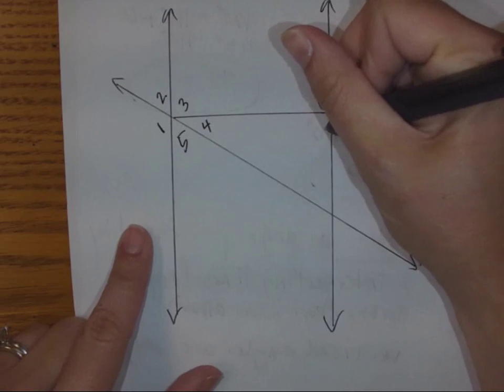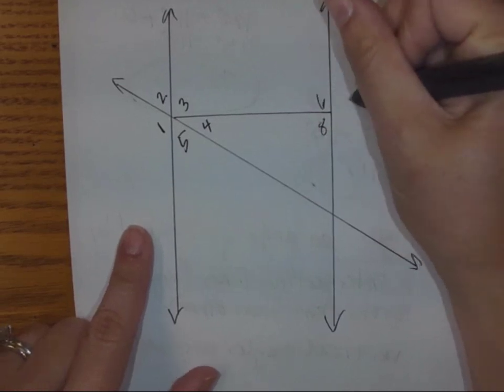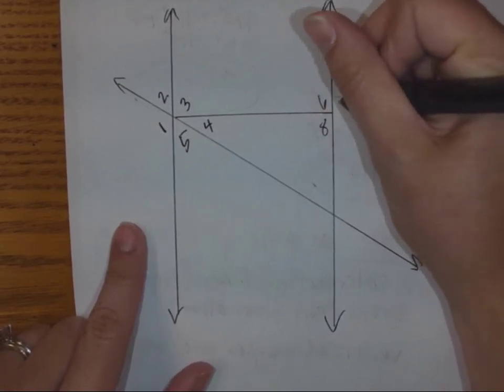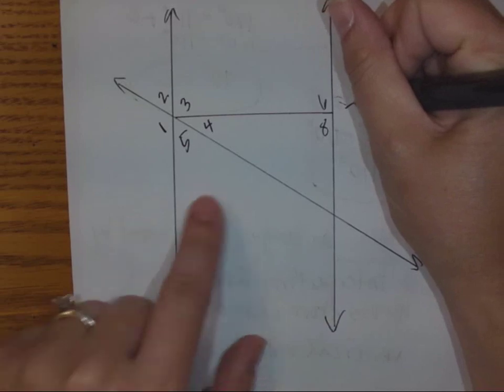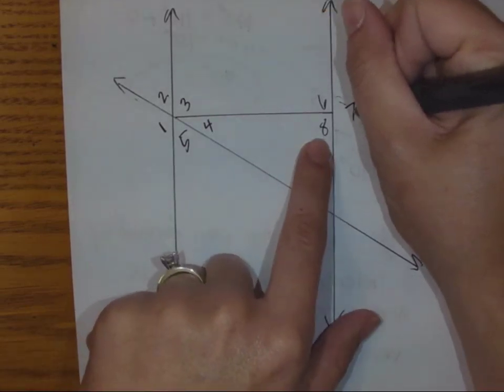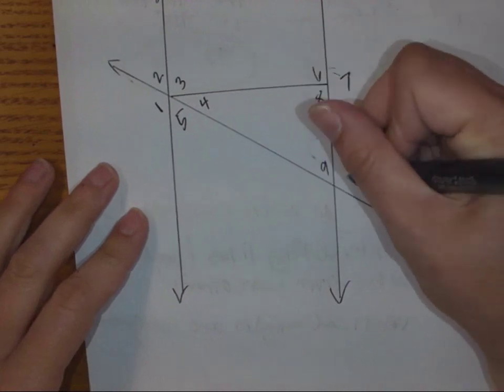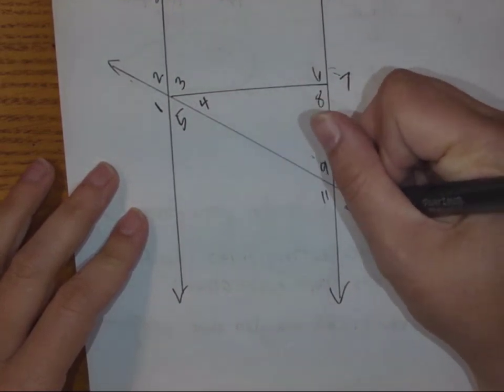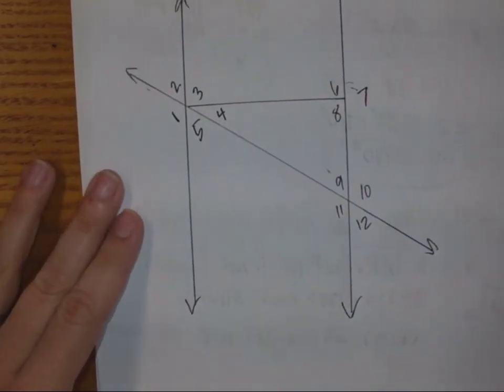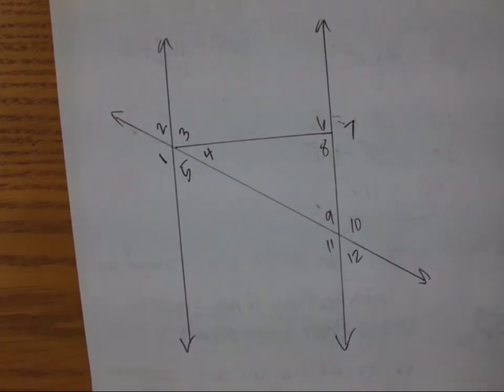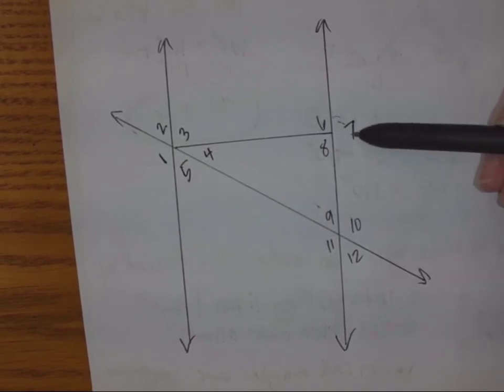Let me move up here. Angle 7, we already said it was 180 degrees because it's a line. If angle number 6 is 90 degrees, that means angle number 8 also has to be 90 degrees. The reason is that they are supplementary angles. They are on a straight line. 180 minus 90 would give you 90. So angle 8 would also be 90 degrees.